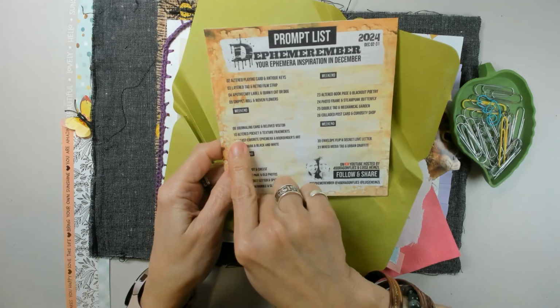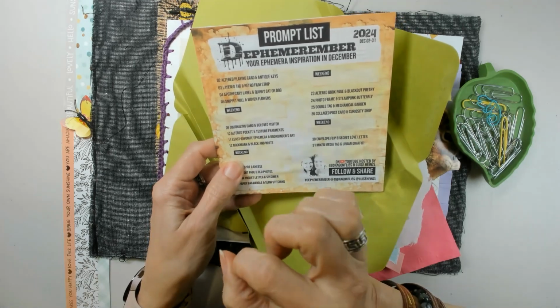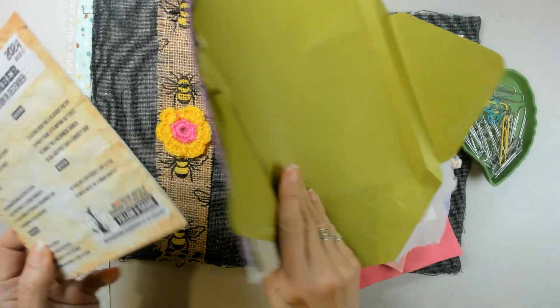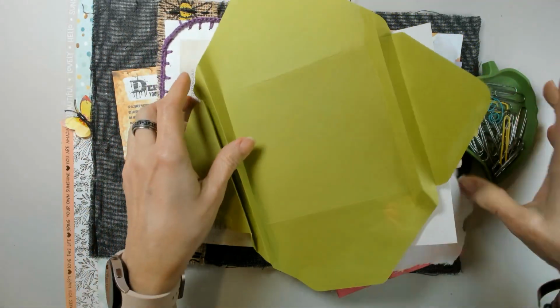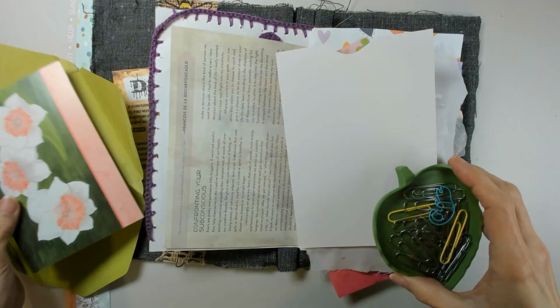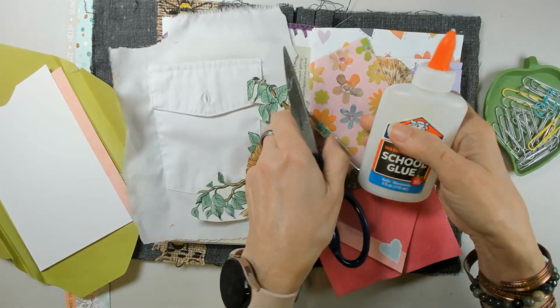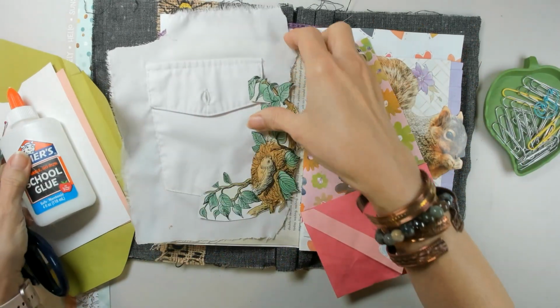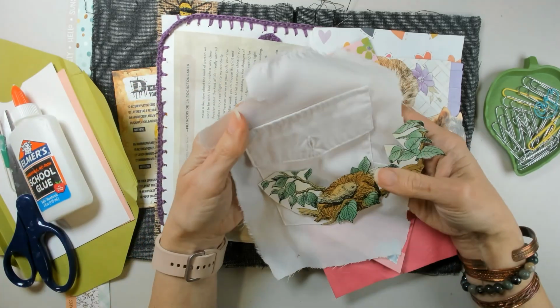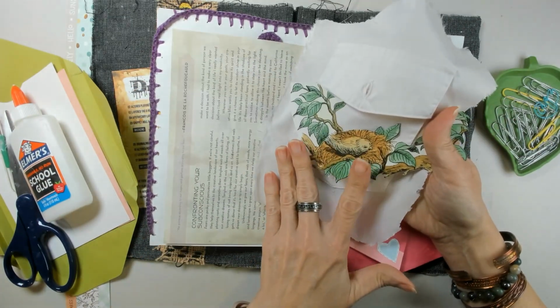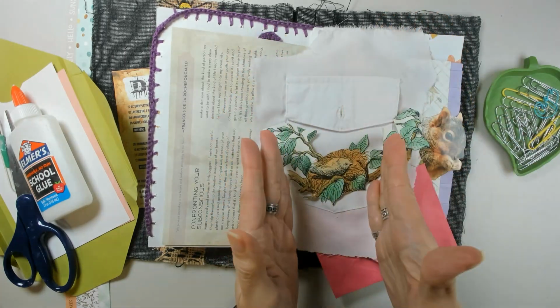Today is December the 10th and I'm going to go with alter pocket and texture fragment. And as you can see, I have all these materials I'm going to be using in this prompt for today. So the idea I want is that I have a pocket and I'm going to have a nest, and I'm going, of course, to alter the pocket.